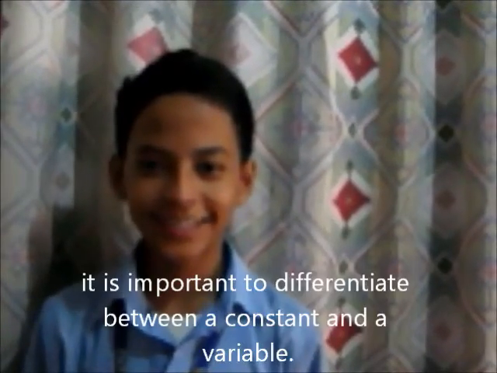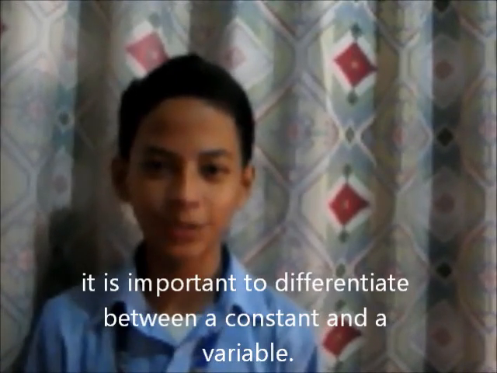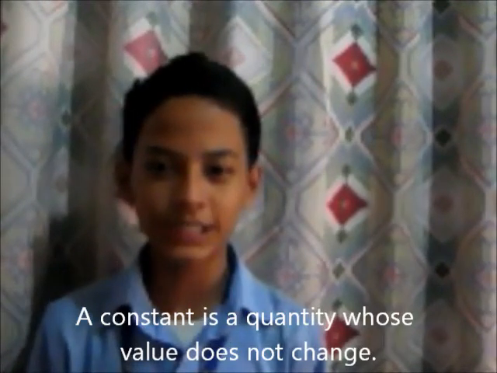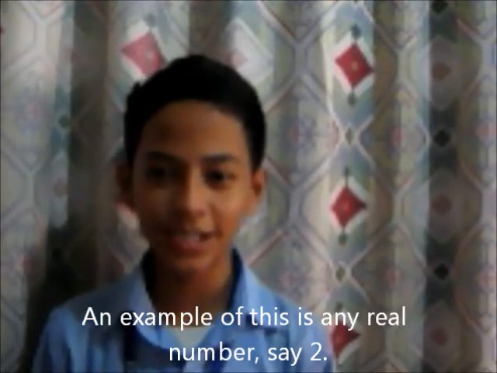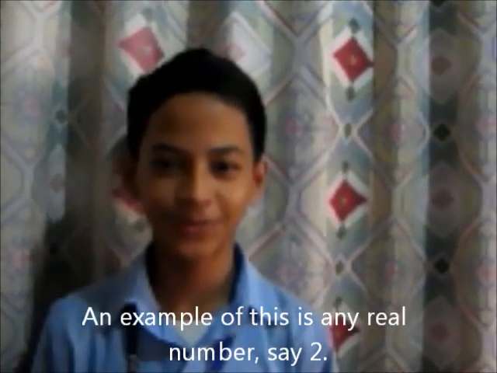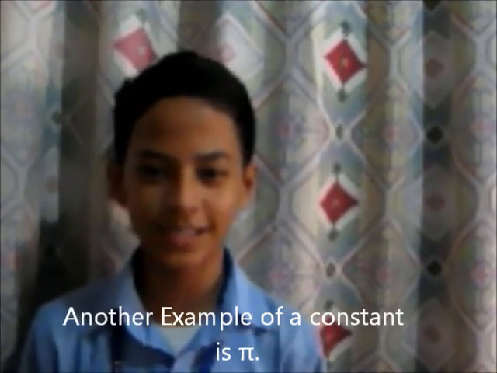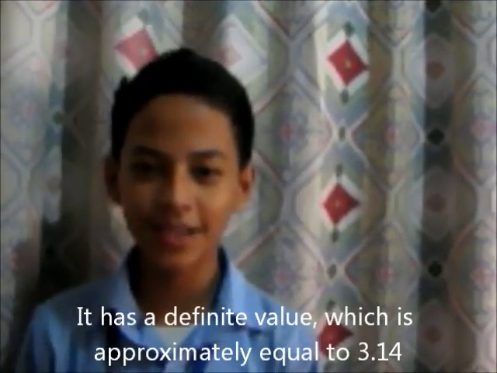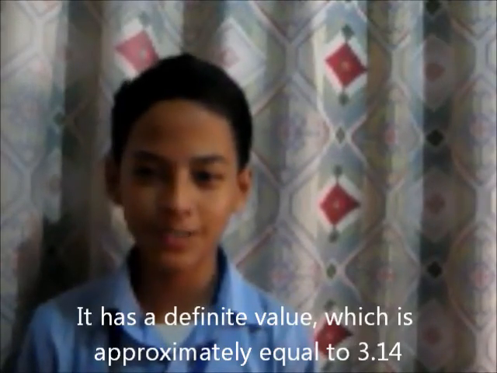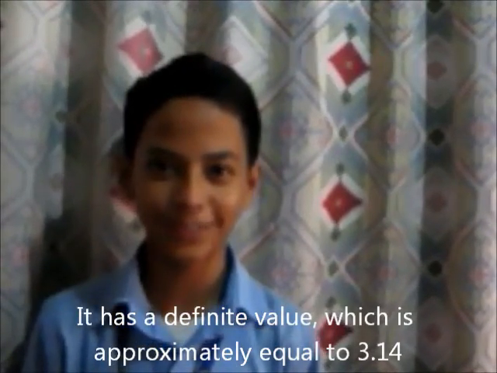Direct variation. In this section, it is important to differentiate between a constant and a variable. A constant is a quantity whose value does not change. An example of this is any real number, say 2. Its value does not change. Another example of a constant is pi. It has a definite value, which is approximately equal to 3.14.